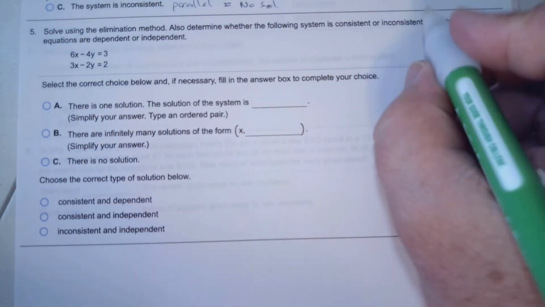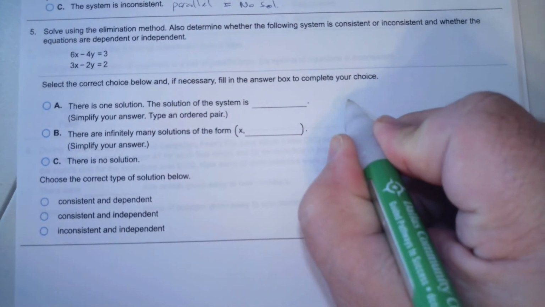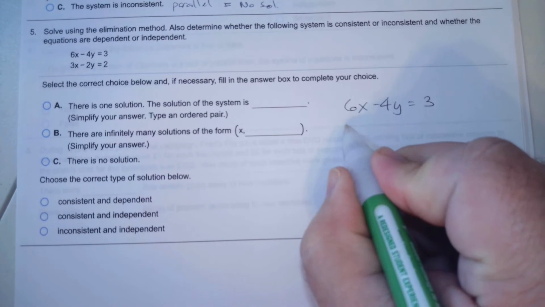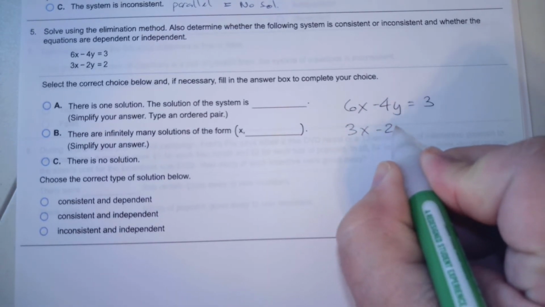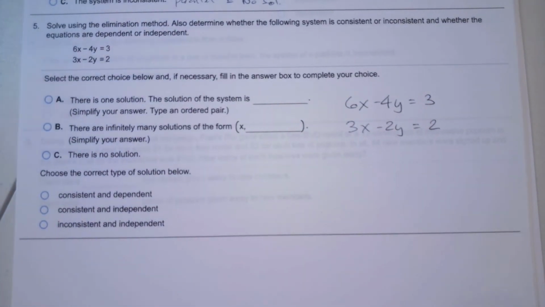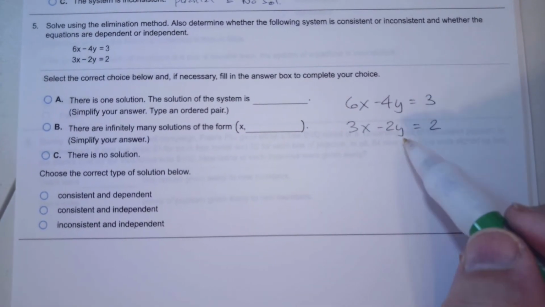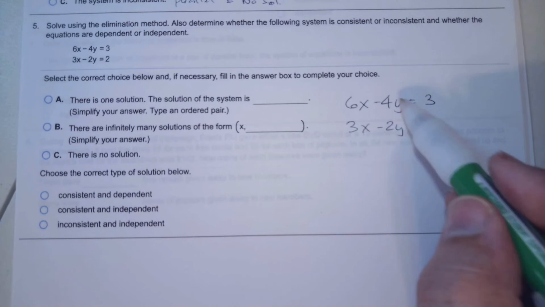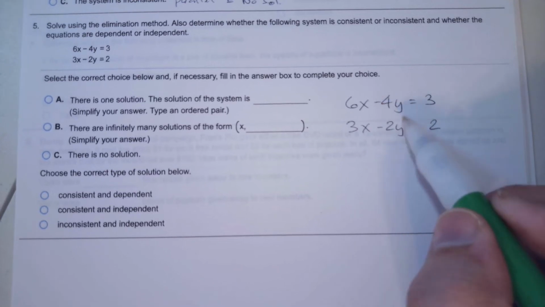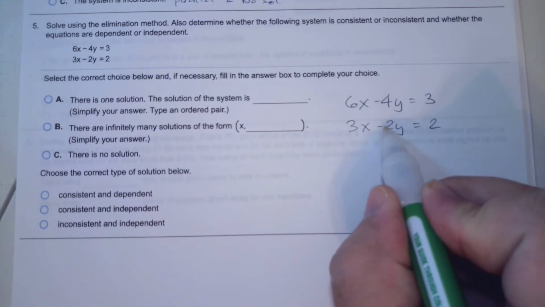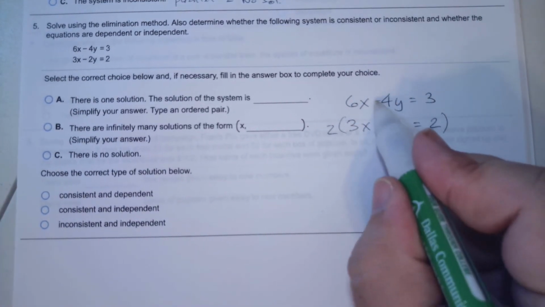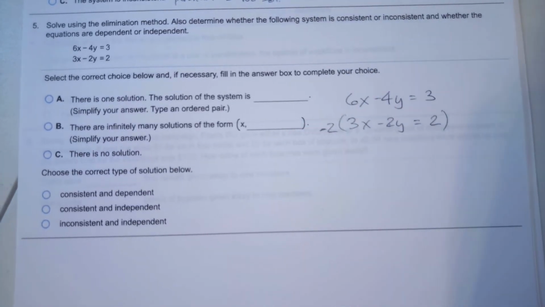Solve using elimination. So here we have 6x minus 4y equals 3, 3x minus 2y equals 2. So remember, they're using the elimination. So with the elimination method, we have to pick a variable to get rid of. They have to have the same number but different signs. So let's say get rid of the y. I have to have the same number, so I have to multiply this entire equation by 2. And they have different signs. So that's negative. I have to multiply by negative 2.